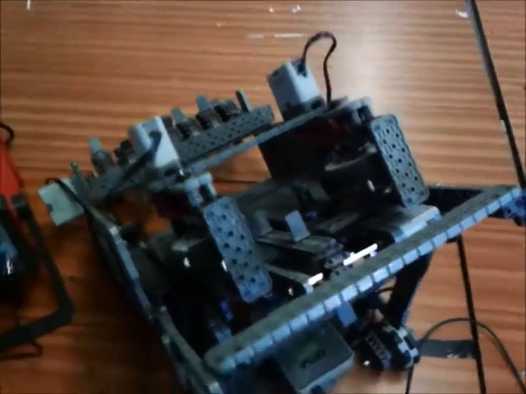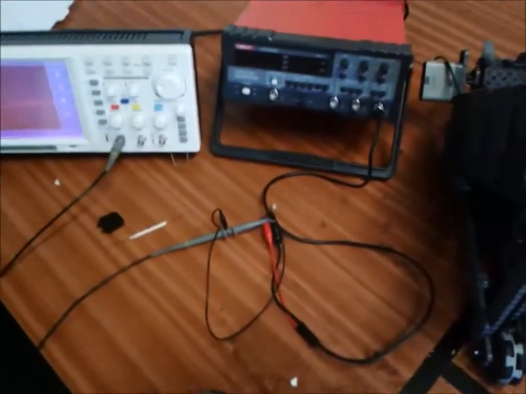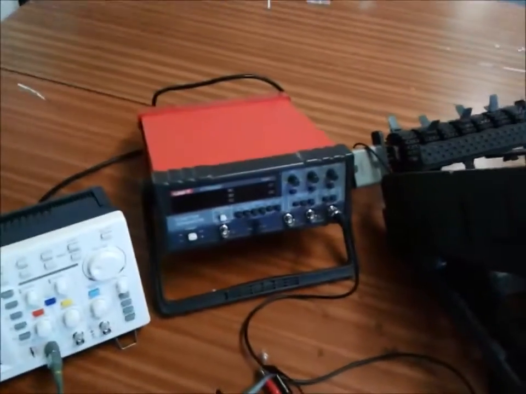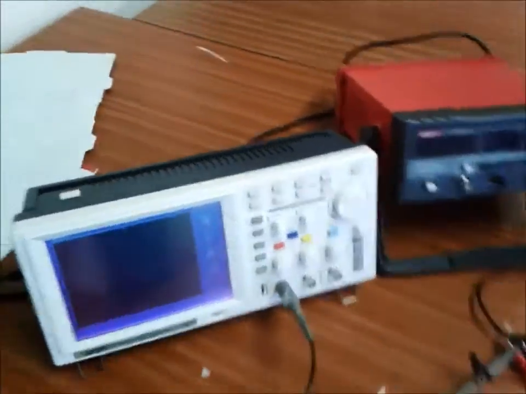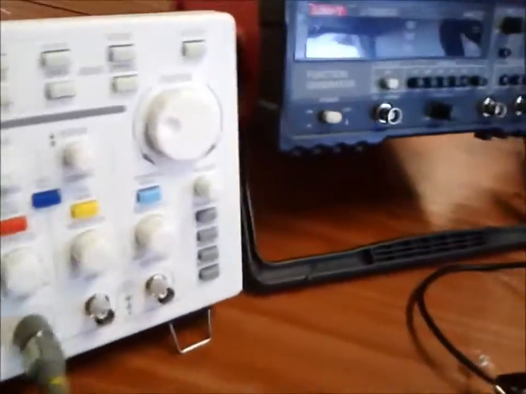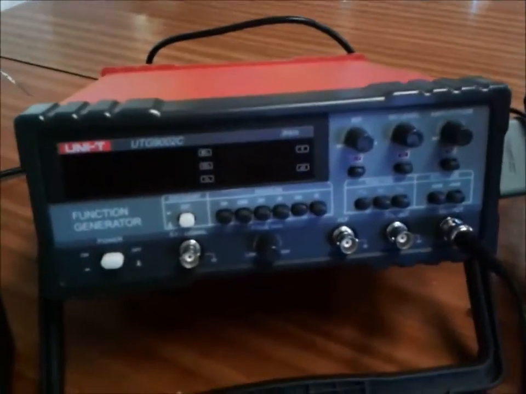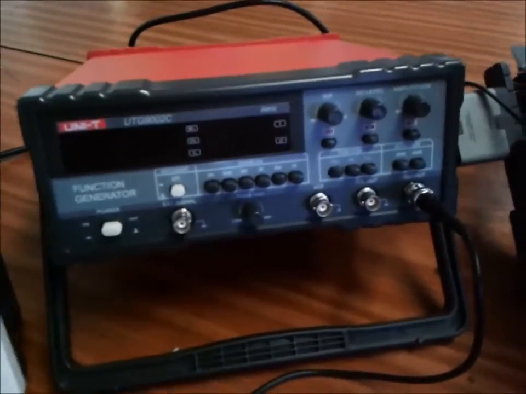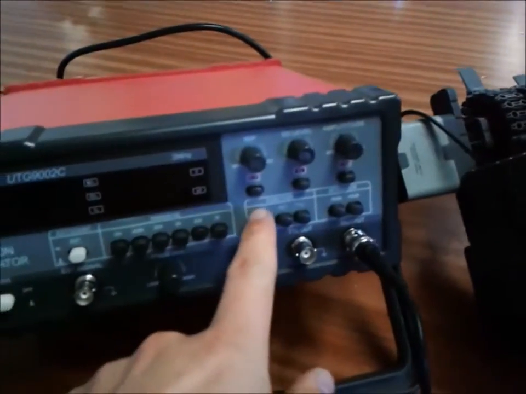Now I don't have a stroboscope, so I'm going to simulate what a stroboscope does by using this function generator, and we've got an oscilloscope there as well, so that we can see a bit about what's actually going on, what the function generator is doing. So the function generator is a device. Hopefully you'll have one of these in school, so you can simulate this if you want to have a play yourself. It's a device that generates waveforms.